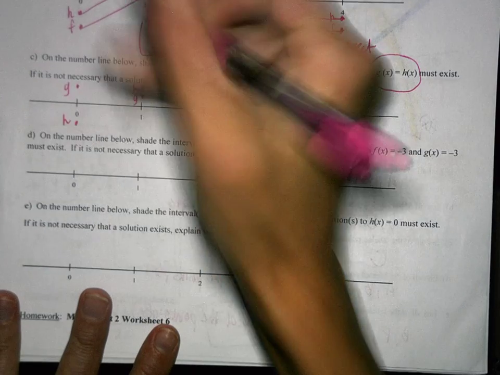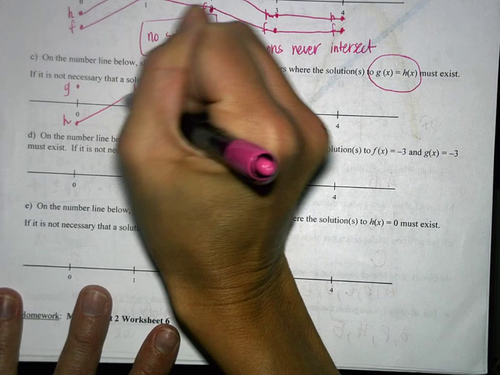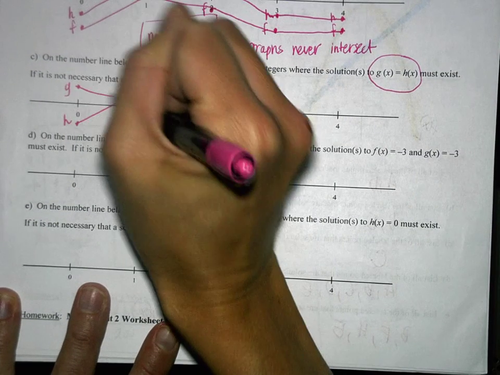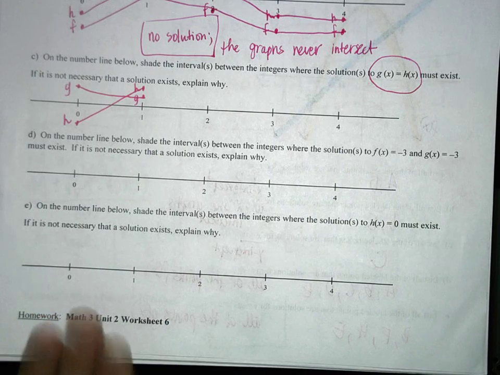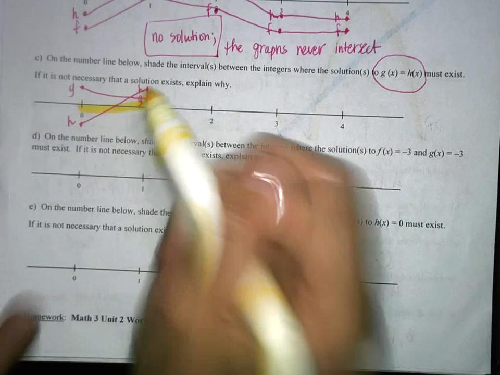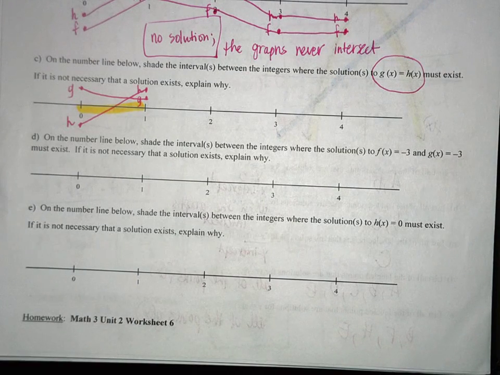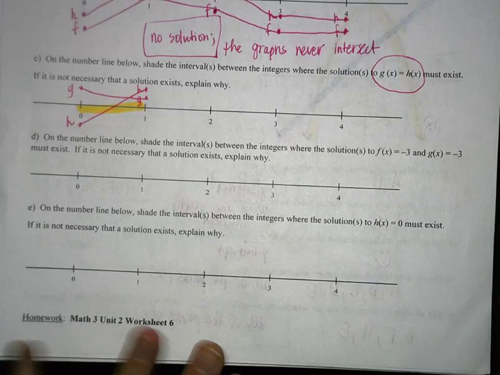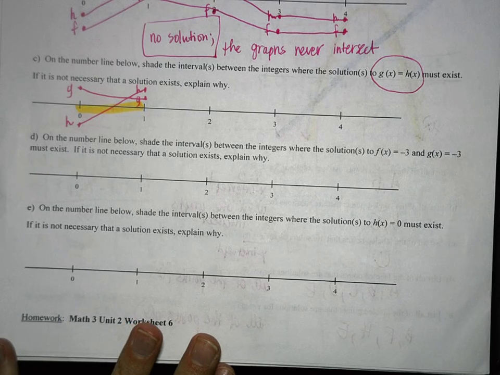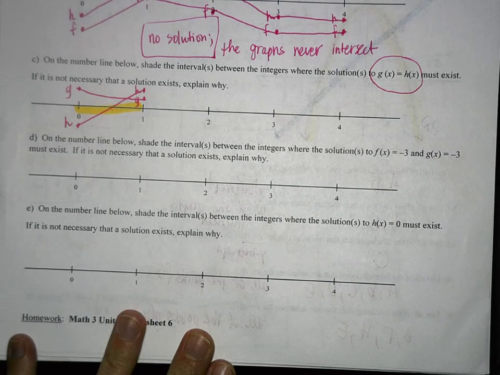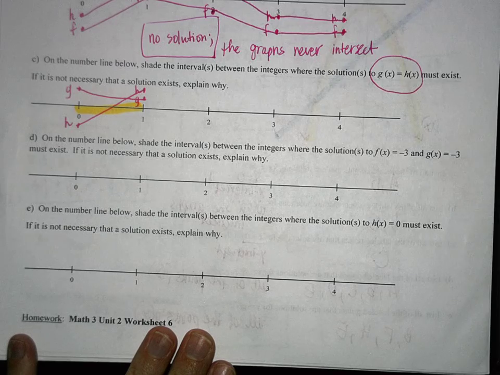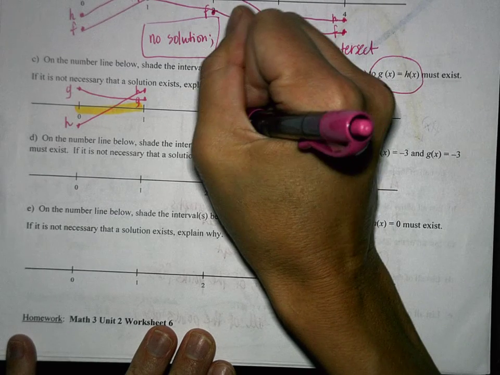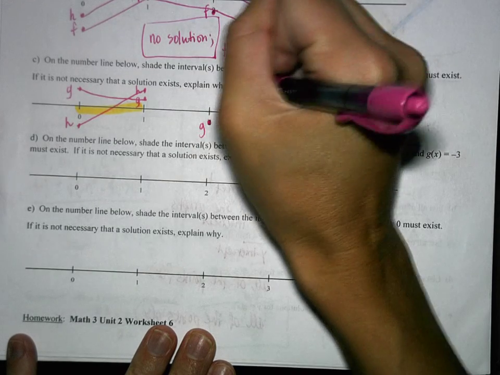So the main idea is knowing which one is above and which one's below. But what do we notice happens there? There is an intersection. So we're going to highlight from 0 to 1. There has to be a point where those intersect between 0 and 1. Going to 2, what is my value for g? -2, and then h is 1. So g is below the line, and h is above the line.